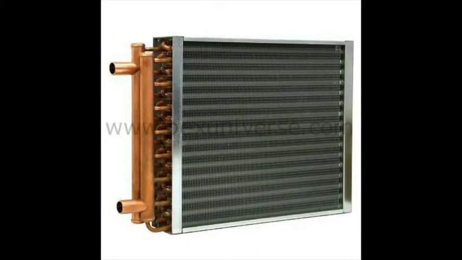Heat exchanger: a device that passes heat from one substance to another without the two substances touching or mixing with each other. Example: when steam is used to heat cold water. That's a heat exchanger.